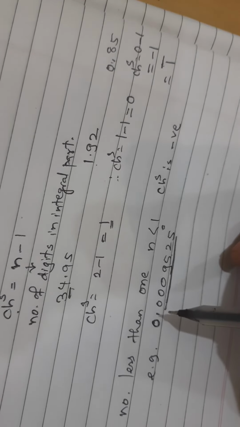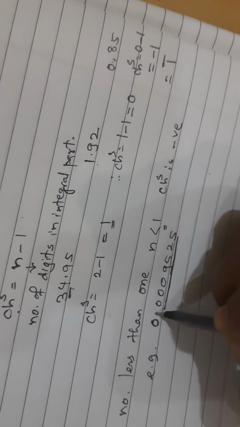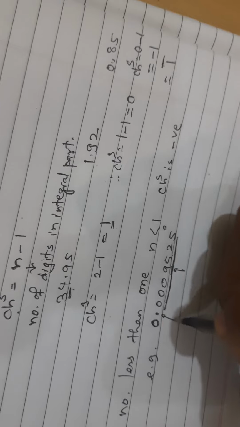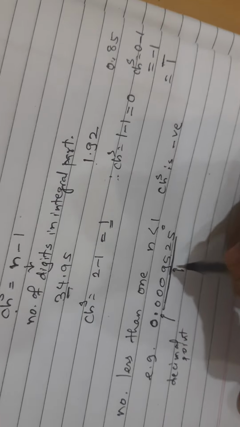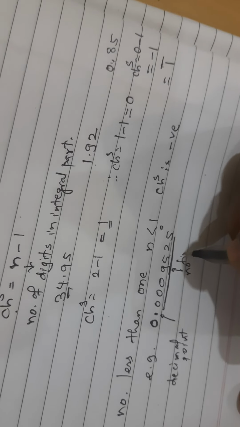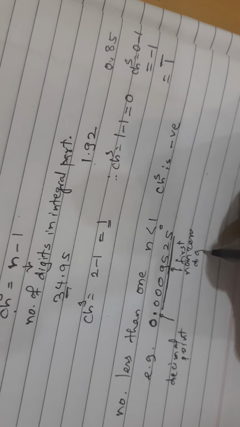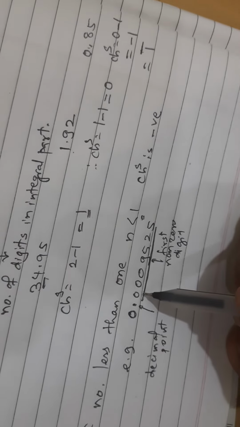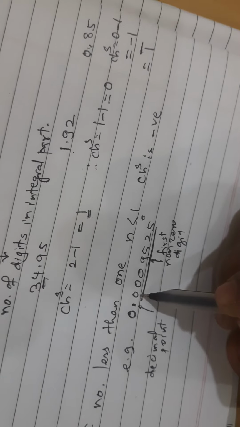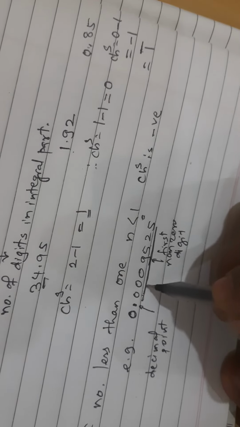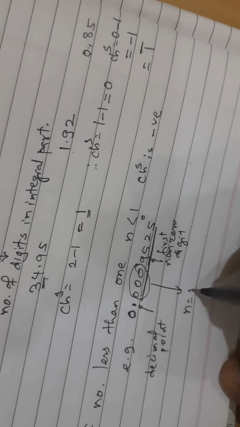How do we find the characteristic for this number? This is the decimal point, and this is the first non-zero digit. Then the number of zeros in between the decimal point and the first non-zero digit is nothing but n. Now this is the value of n. What is n? n is equal to the number of zeros.